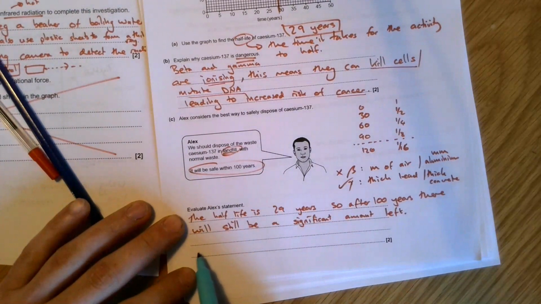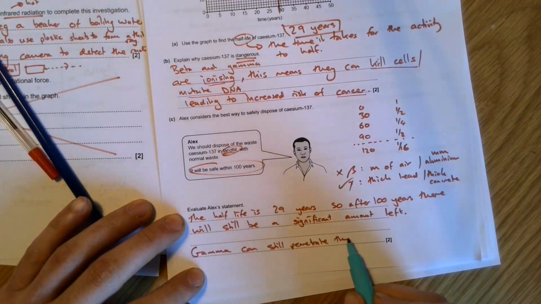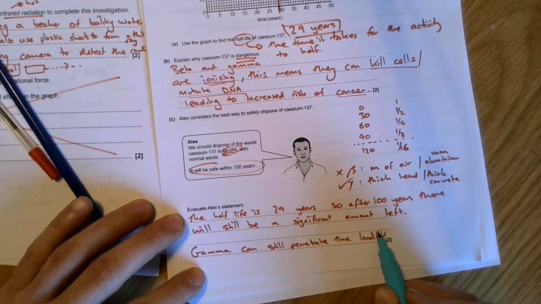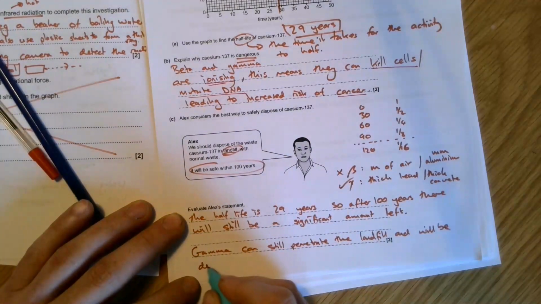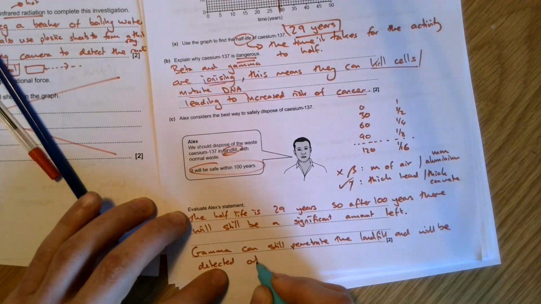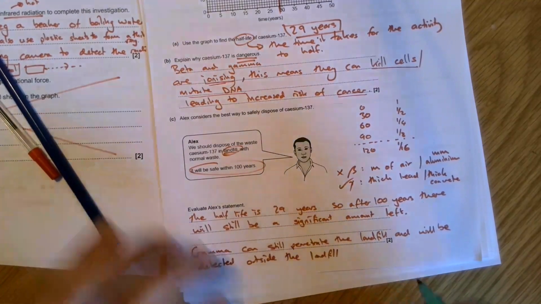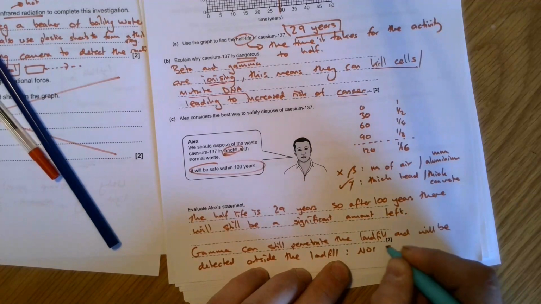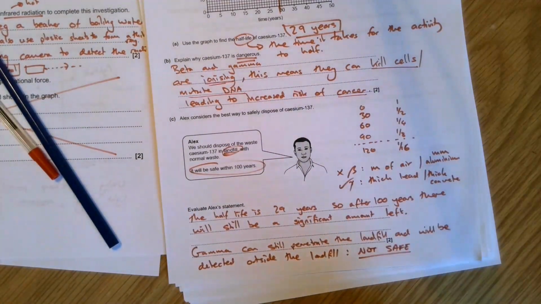So gamma can still penetrate the landfill and will be detected outside the landfill. So I'm just going to put not safe. I think that's fairly obvious, but sometimes it's worth just stating the obvious, that this is clearly not safe.